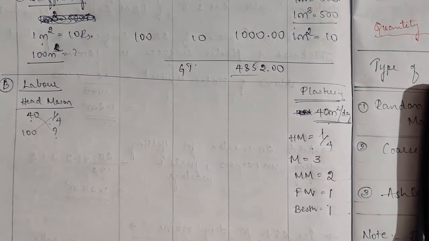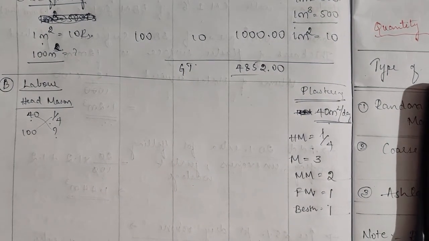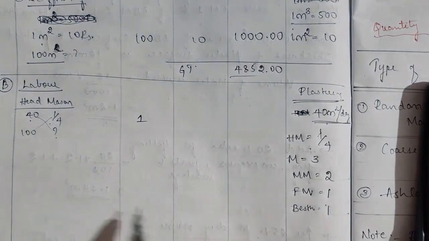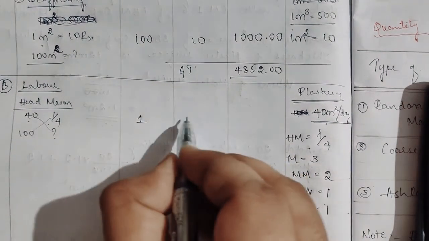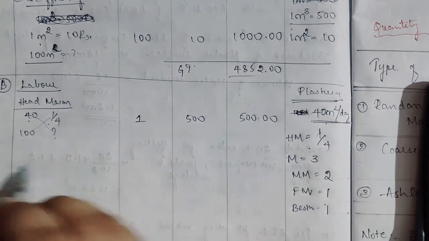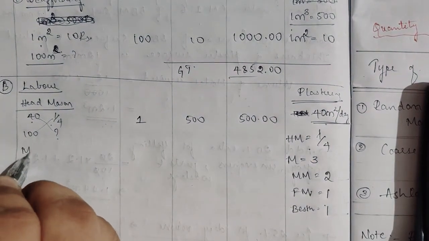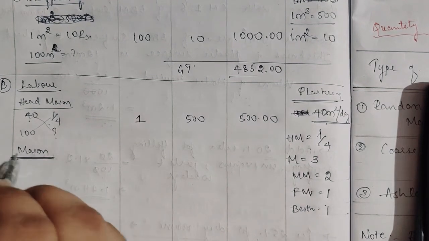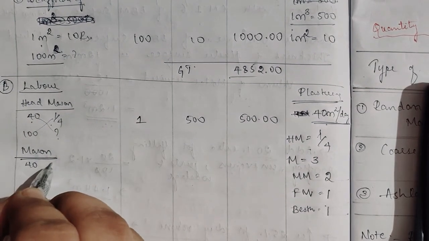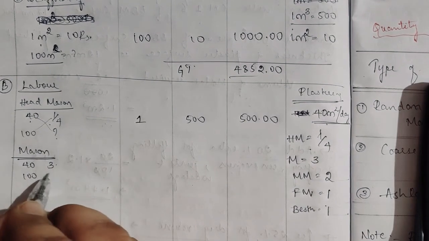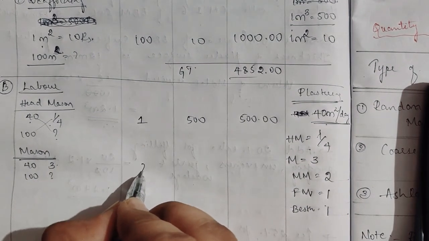So 100 into 0.25 divided by 40, it will be 0.625, so 1 head mason is required. So what is his wage? 500 rupees. Next is mason. For 40, 3 people are required. So for 100 you just cross multiply, you will get 8.